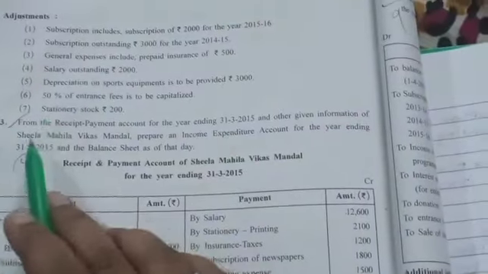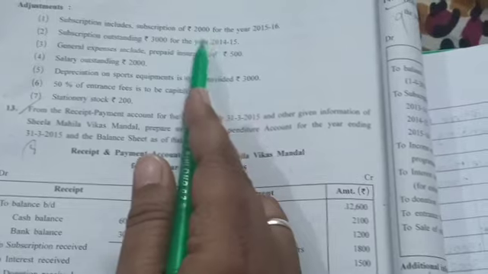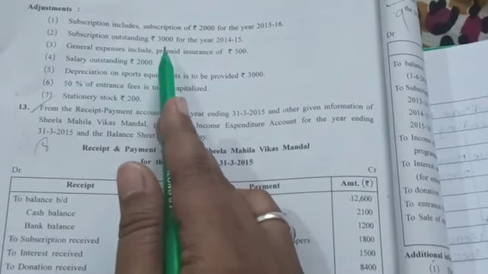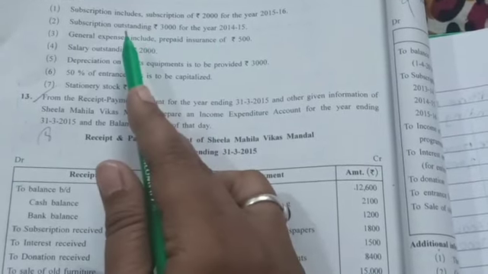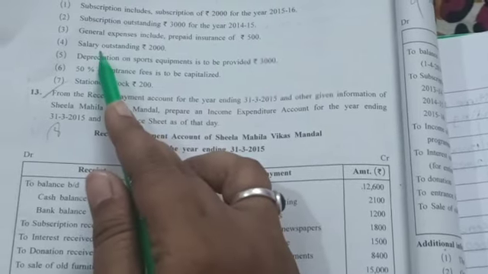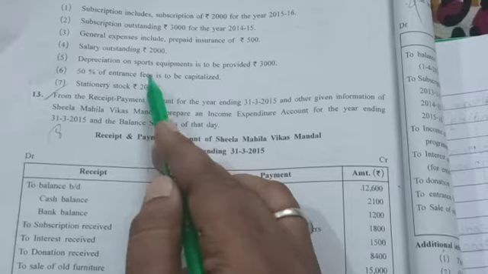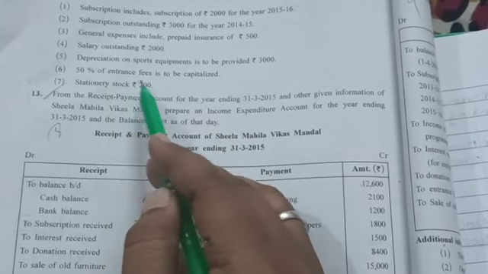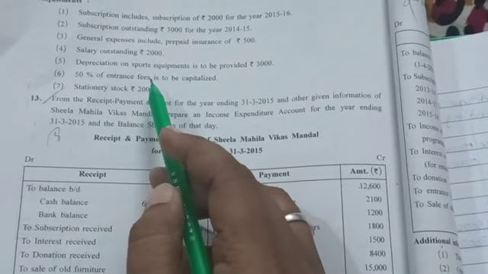Now we have additional information. Subscription includes subscription of 2,000 for the year 15-16, subscription outstanding 3,000 for the year 14-15. General expense includes prepaid insurance rupees 500, salary outstanding 2,000, depreciation on sports equipment is to be provided 3,000, 50% of entrance fee is to be capitalized, and stationery stock is rupees 200.